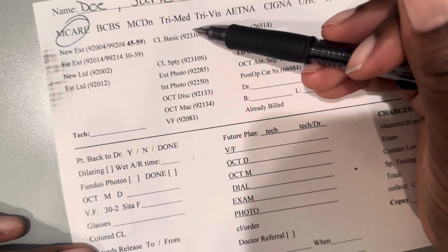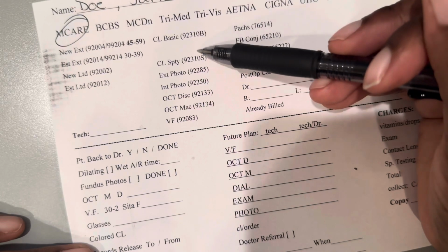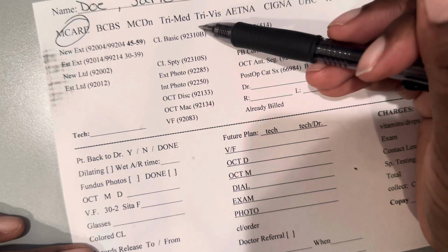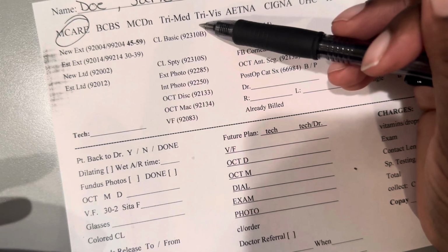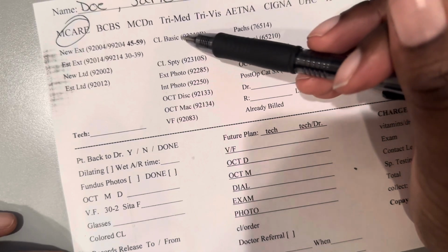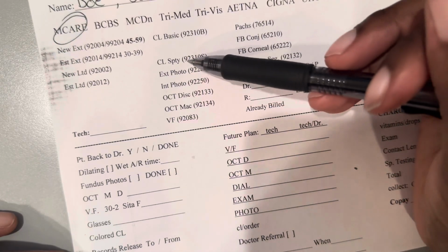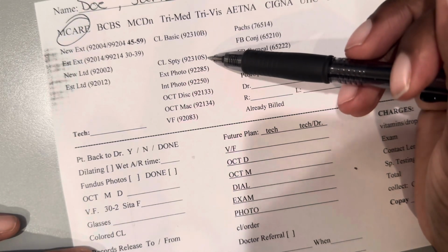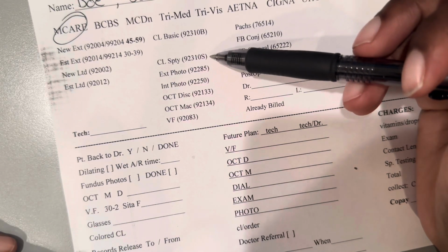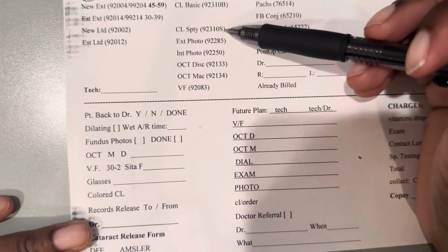If a patient is doing contact lenses, we would check either of these two. If it's a basic, that means the patient is just spherical. They're not doing mono or multifocal. We would select the basic. If a contact lens fitting is a specialty, that means the patient has a toric lens. They're doing a multifocal or a monovision.